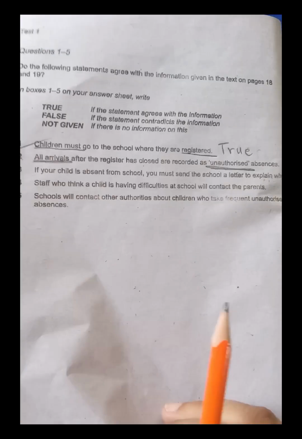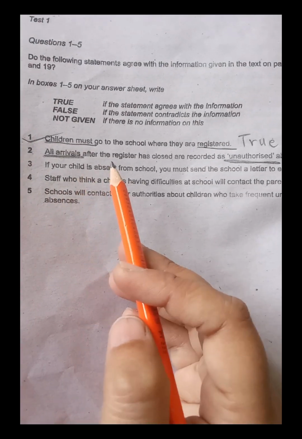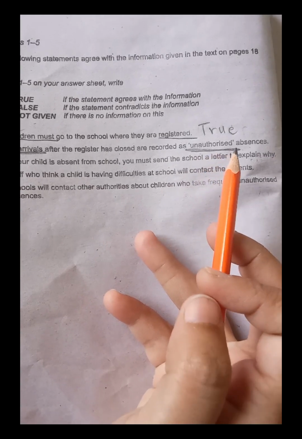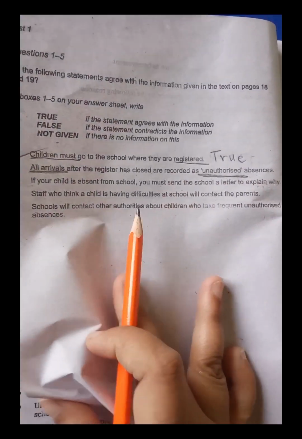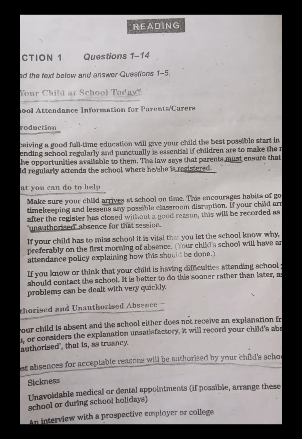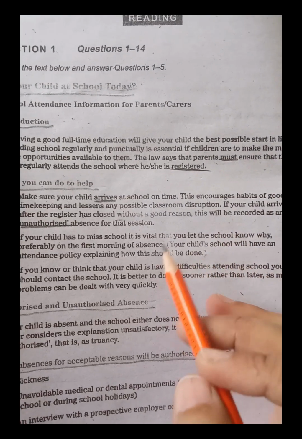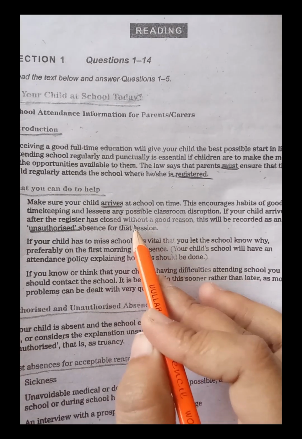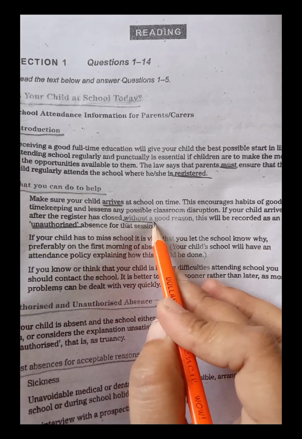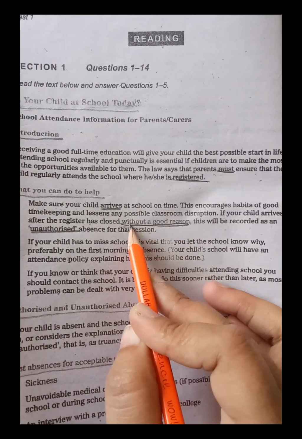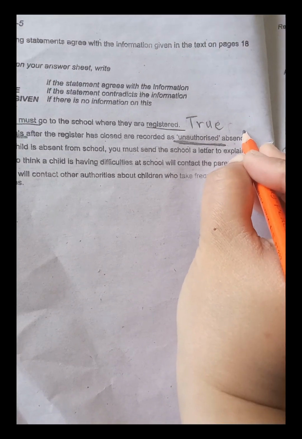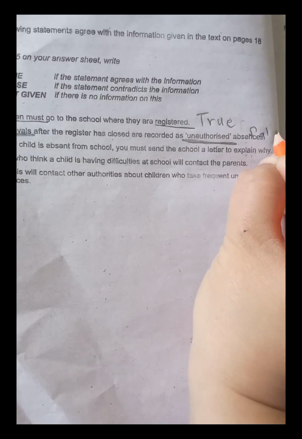And what are they saying here? All arrivals after the register has closed are recorded as unauthorized absences. The keywords: without a good reason. Because of this, the statement is false. Now we need to write here false.